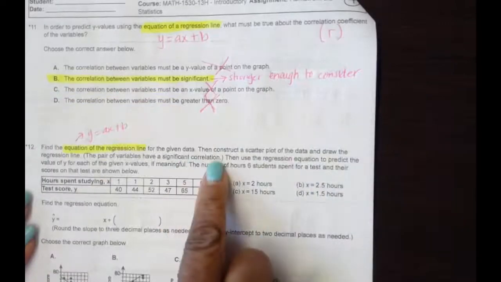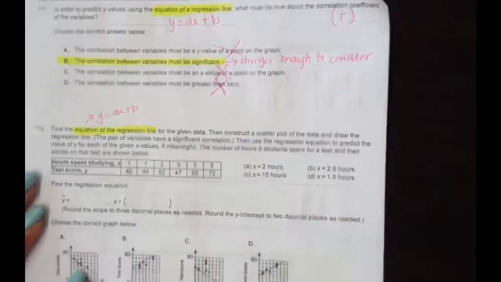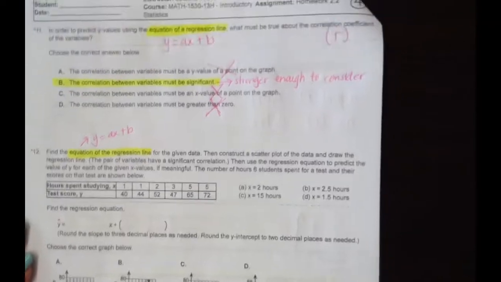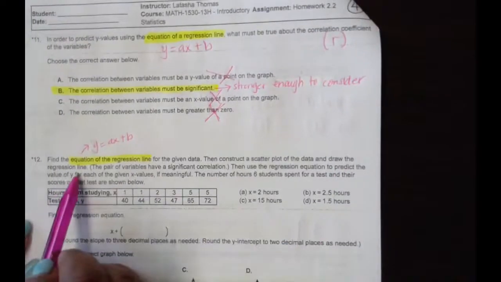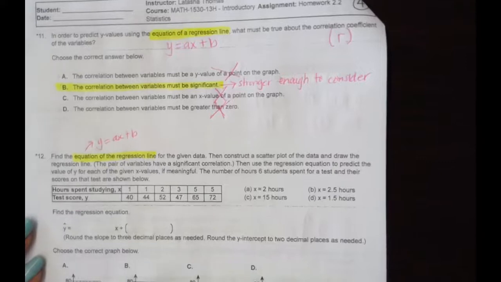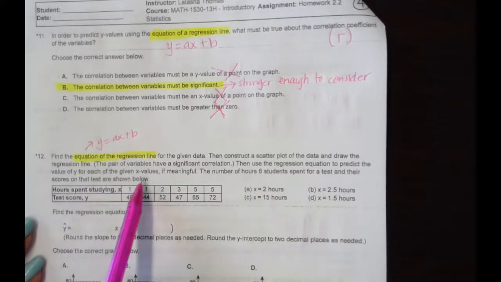Then construct a scatter plot. Well, that's what these little graphs are, and we're going to see that in a moment. Okay, and then draw the regression line. So you technically don't do that. You're just going to be picking out which one is best. Then use the regression line to predict values for each given x value, if meaningful.